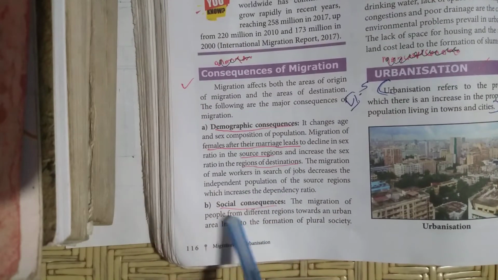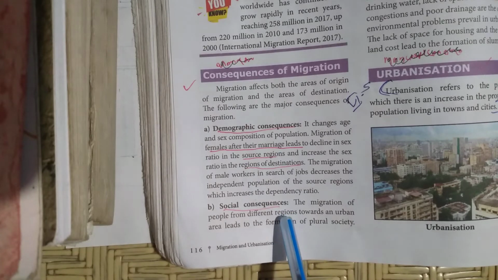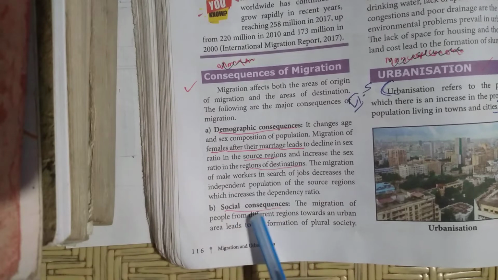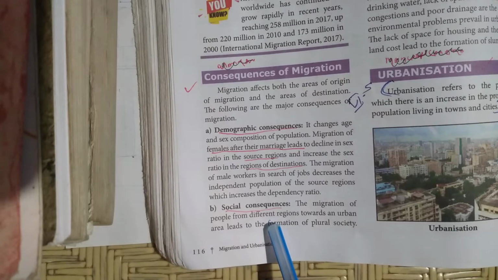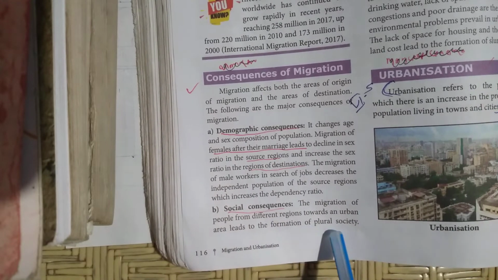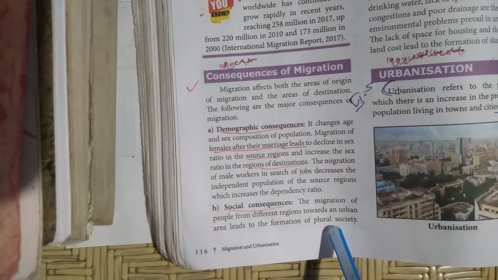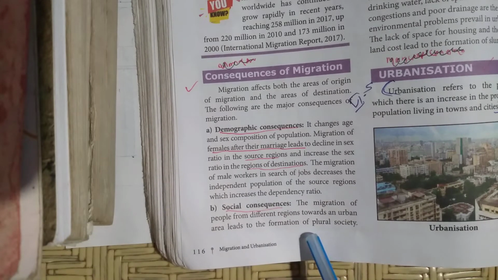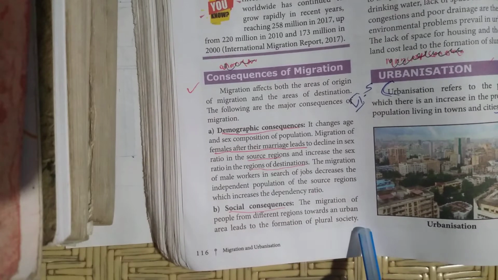Okay, then second, social consequences. What is the meaning of social? Society, isn't it? The migration of people from different regions towards an urban area leads to the formation of plural society. What is the meaning of plural? More than one society. You know, in English you studied singular and plural. Singular means one, plural means many, isn't it? So it also leads to the formation of plural society, many societies.